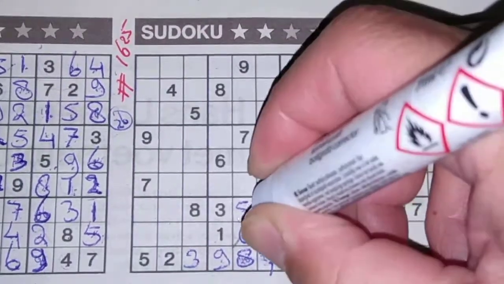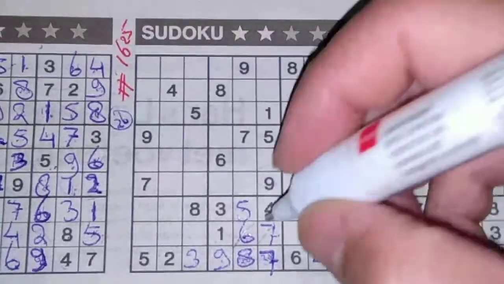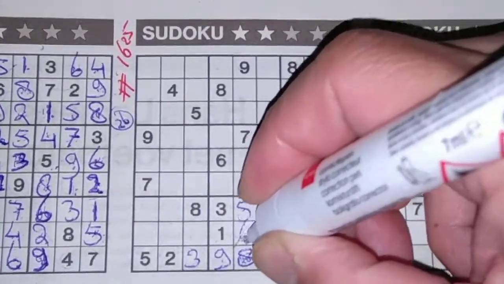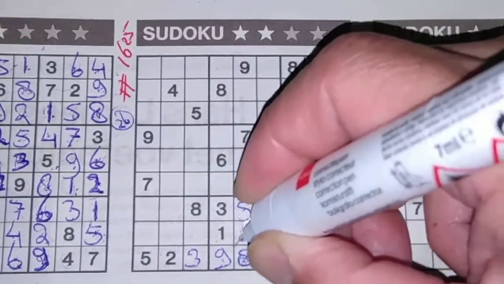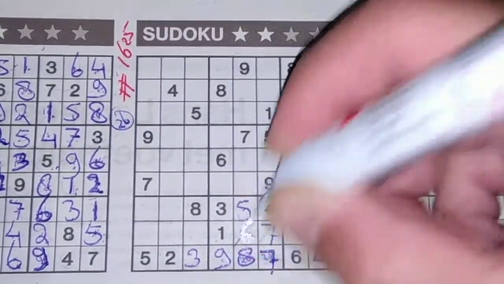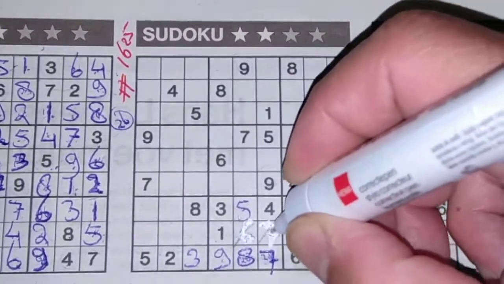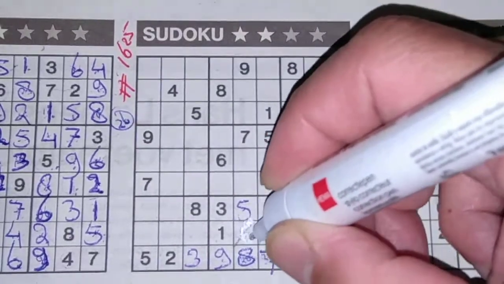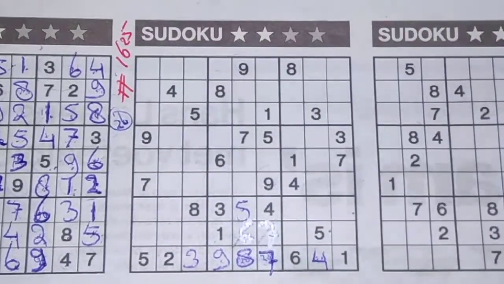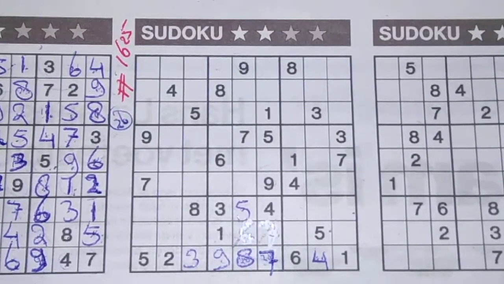This is a correction pen. Well, alright, so these 2 should be the 2 and the 6. 2 and the 6. Alright. Let's continue.